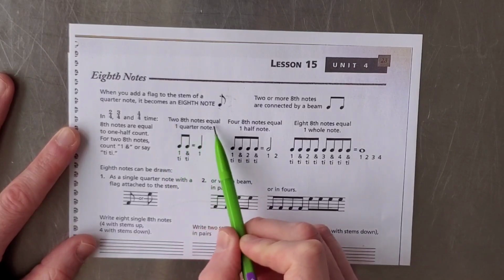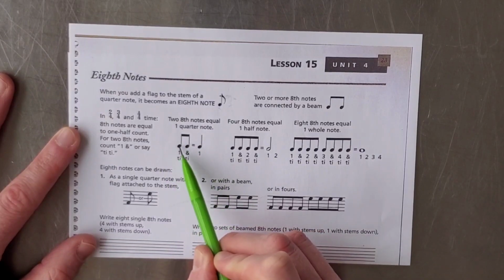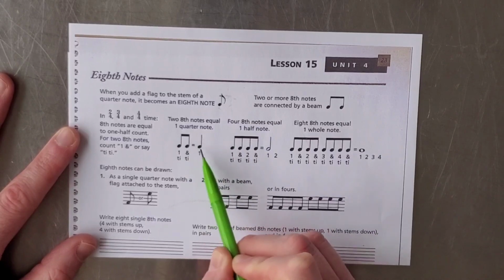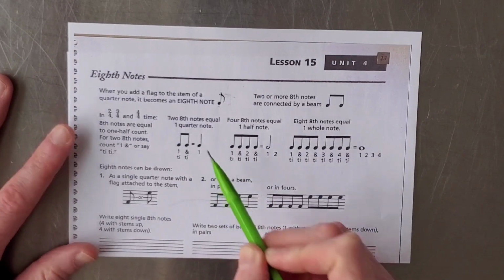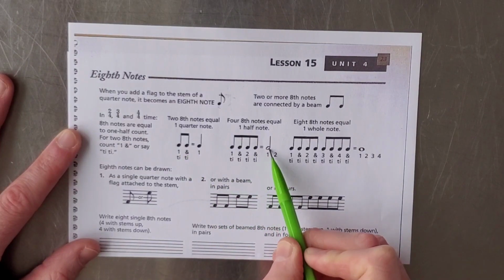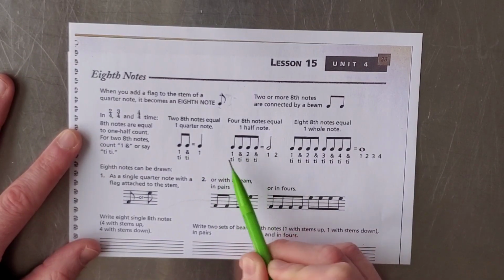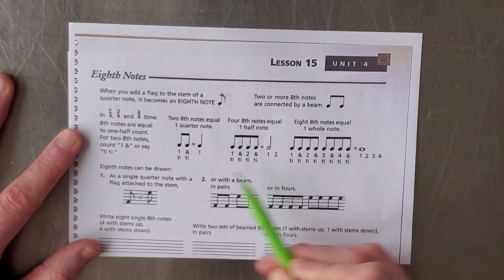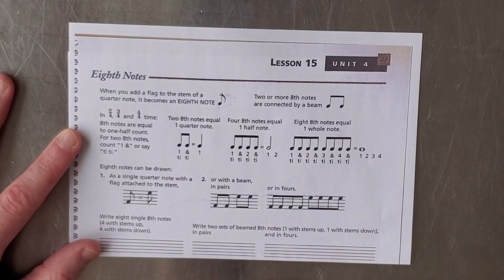So here we go. Two eighth notes equal one quarter note, just like that. So two eighth notes go into one quarter note. Like if you were to smash a quarter note into two parts, it would break up into two eighth notes. Half note, boom, breaks up into 4 eighth notes. A whole note, boom, breaks up into 8 eighth notes, okay?